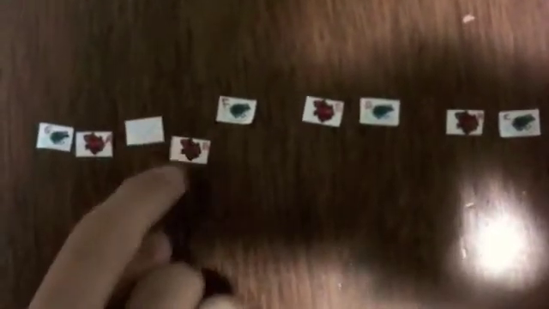A moves forward. G jumps A. A moves forward. B jumps G. E jumps F. H jumps D. D moves forward. F jumps H. G jumps E. E moves forward. H jumps G. And G moves forward. This took 24 steps.